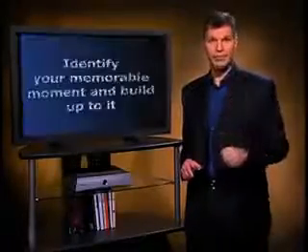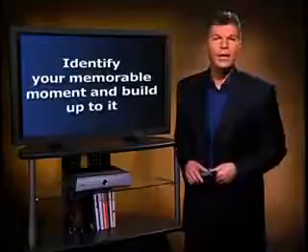This is the new MacBook Air, and you can get a feel for how thin it is. What is the one memorable moment of your presentation? Identify it ahead of time, then build up to it.